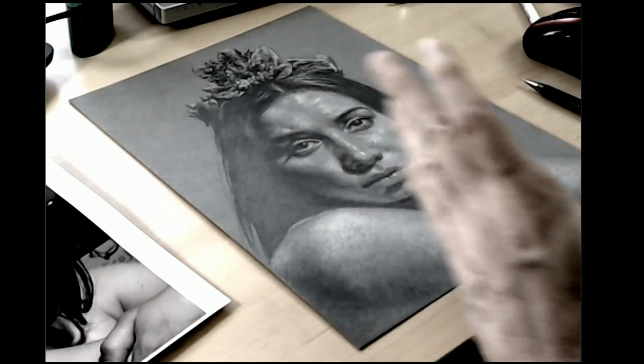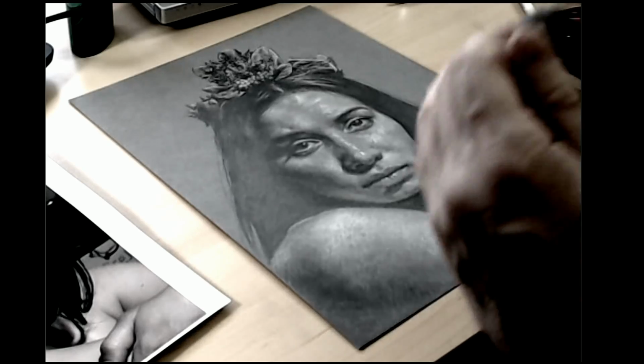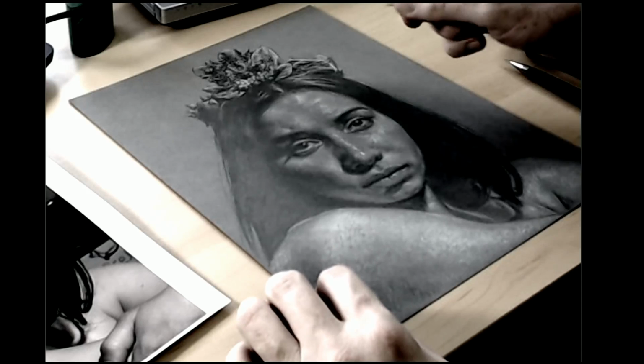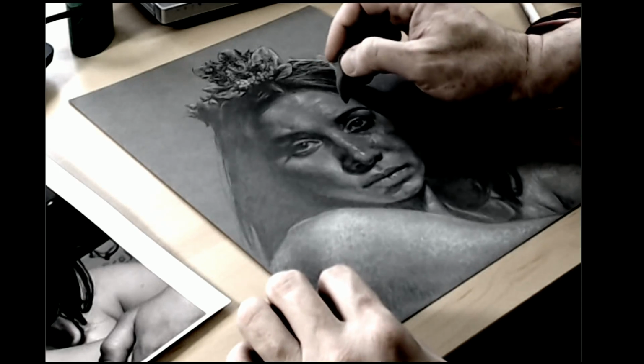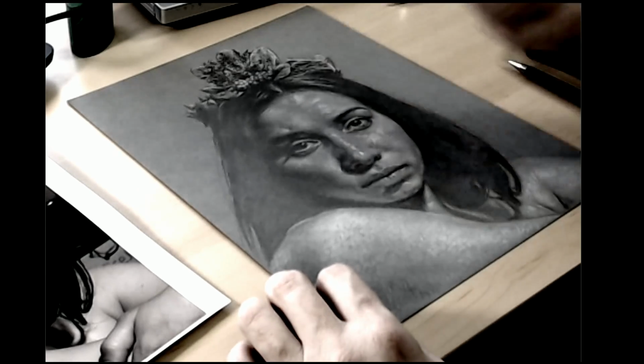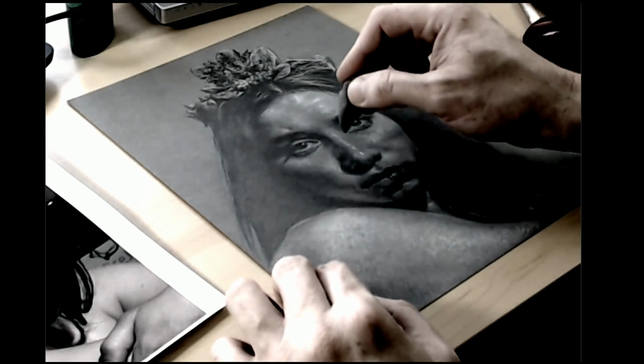See how that gives a little more depth to her, and makes her less harsh too. We have a tendency to be heavy-handed with the shadows, so make sure you look and see where the lights are in the shadows, the reflected lights.